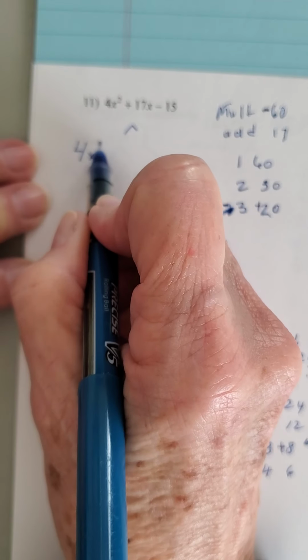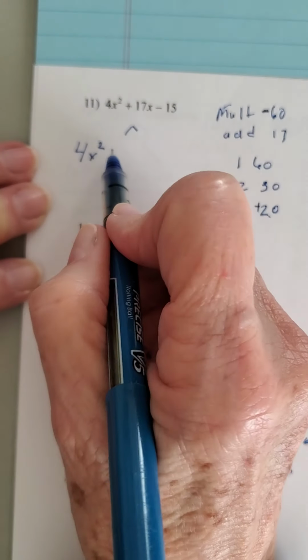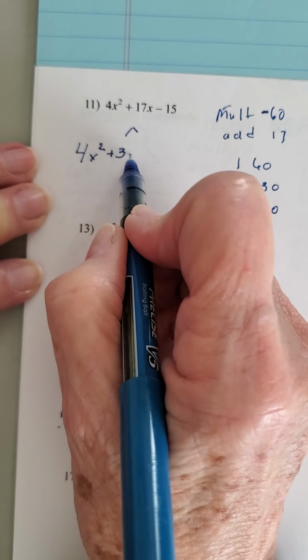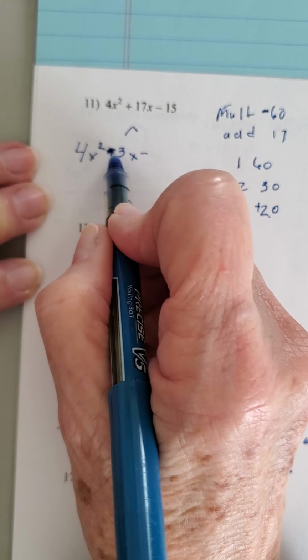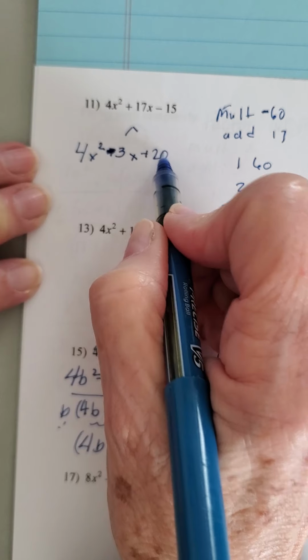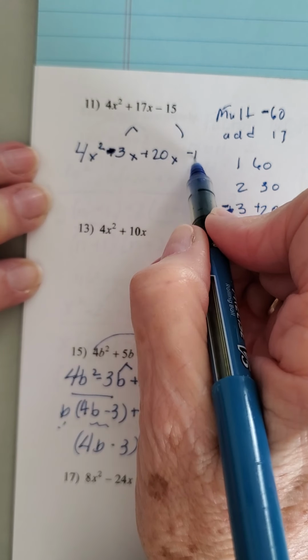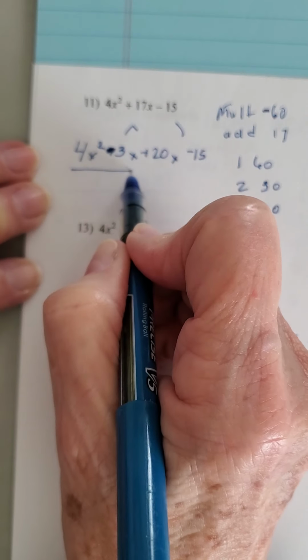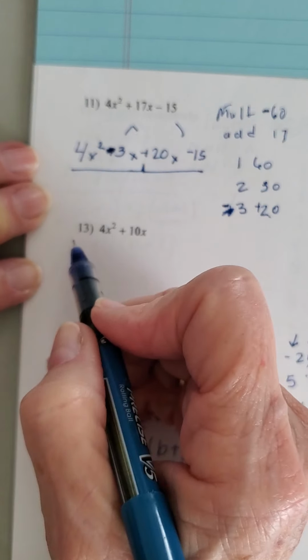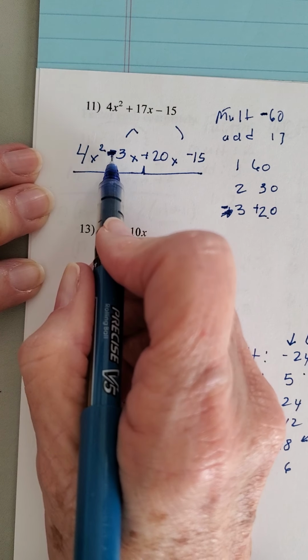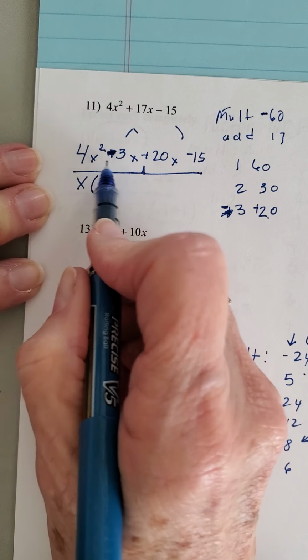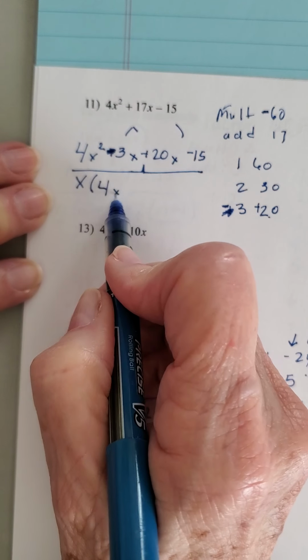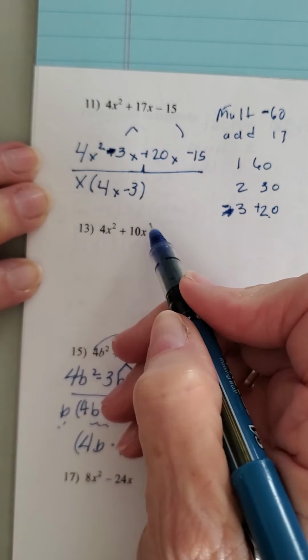First one stays the same. Next one becomes a negative 3x and a positive 20x, and we bring down the last term. Split this in two. 4x squared and a minus 3x have an x in common. When we take a factor of x out of here, we have a 4x and a minus 3.